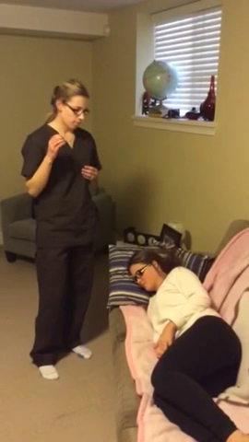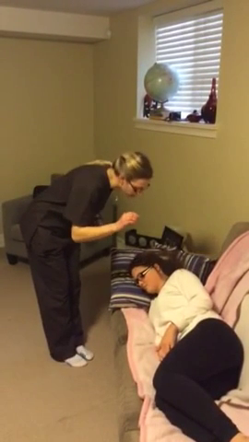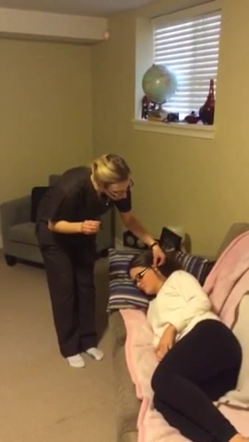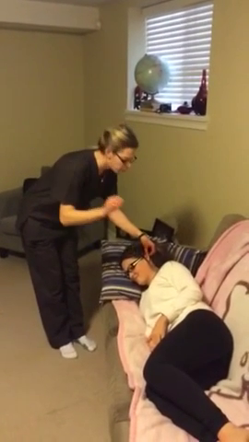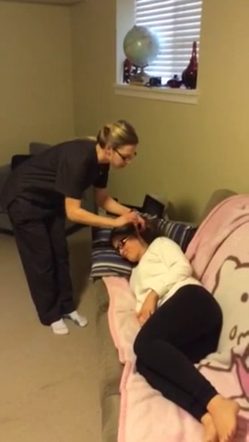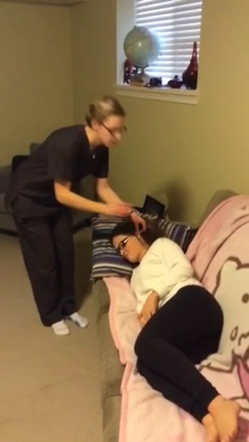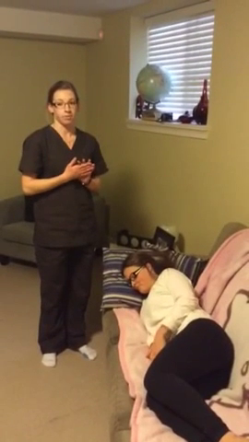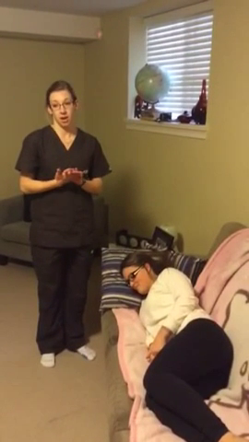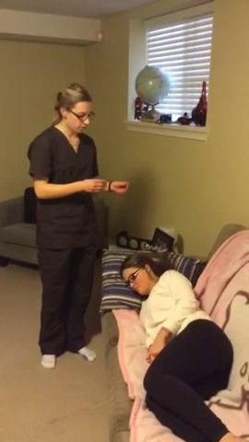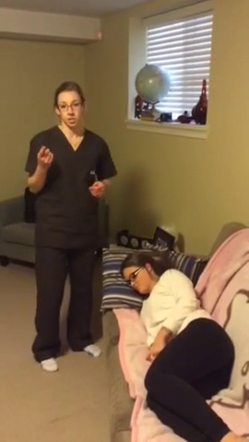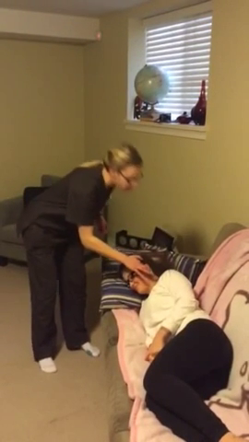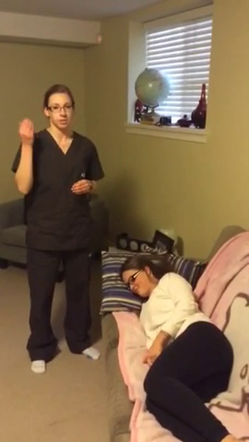And then getting the medication, I'm going to pull her pinna up and back to straighten her ear canal, and then take the dropper, hold it about 1 centimeter from the ear, making sure not to touch it, and then put the required number of drops into her ear there. And so after I've administered the drops, I'm going to ask the client to stay on your side for just a couple minutes, and then I'm just going to take my finger and massage her tragus and make sure that the medication goes down into her ear canal there.